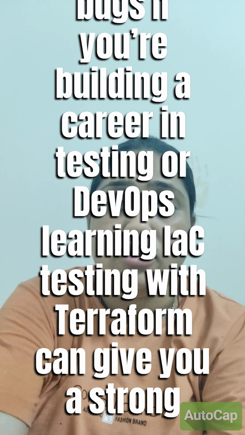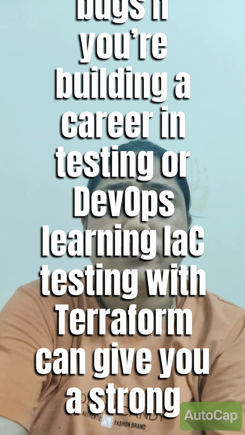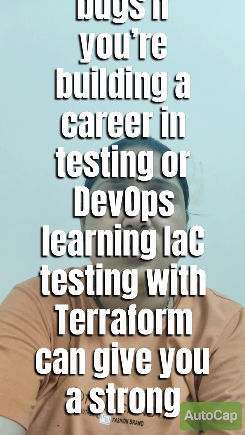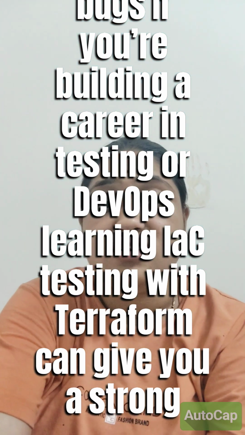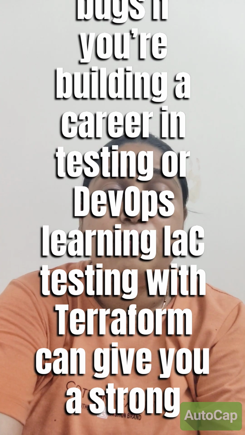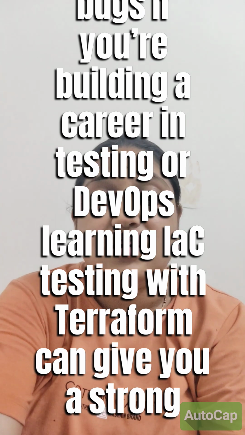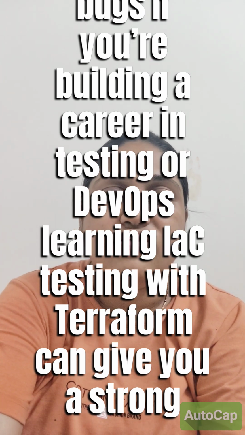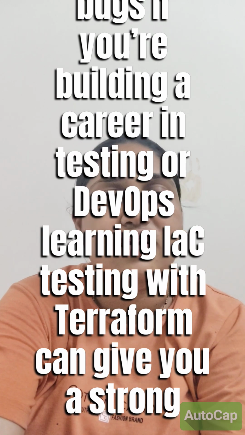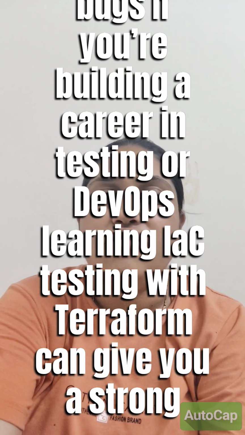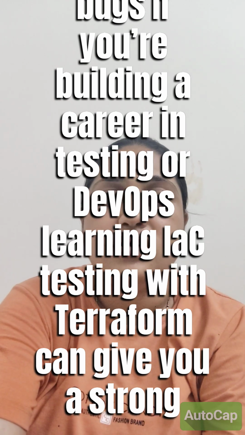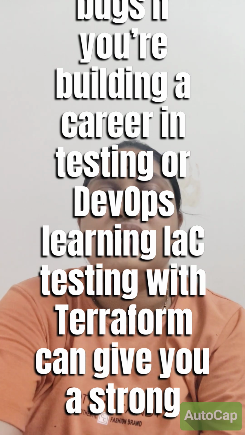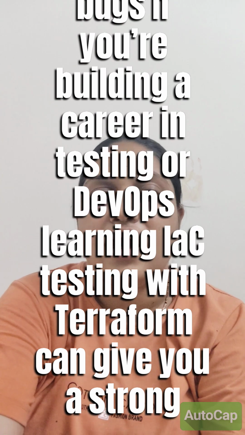Infrastructure is no longer managed manually. It's versioned and deployed like software, and just like software, it must be tested, because in modern systems, even infrastructure bugs are real bugs. If you are building a career in testing or DevOps, learning IaC testing with Terraform can give you a strong edge.